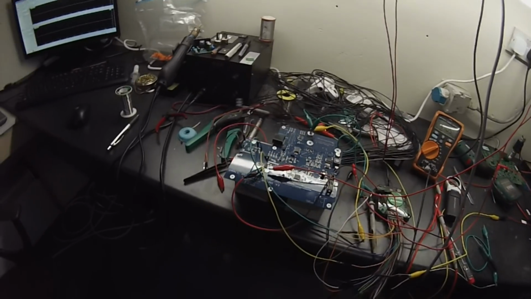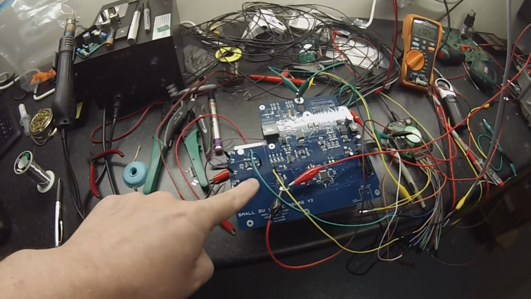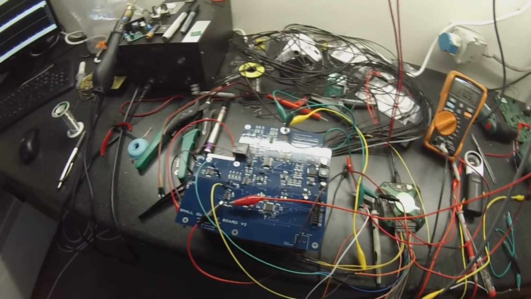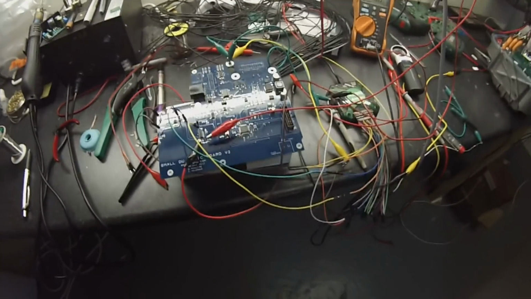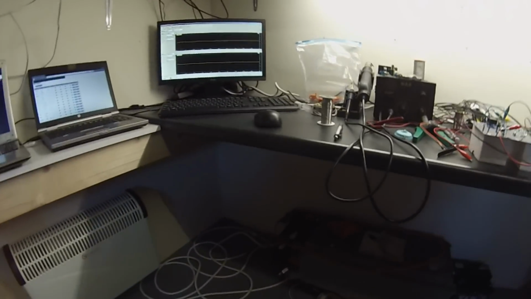So we've had to make some component value changes in our signal conditioning circuit to make this work, and a few parameter changes, which I will now, let me grab my notebook here, and we'll run through what they are.